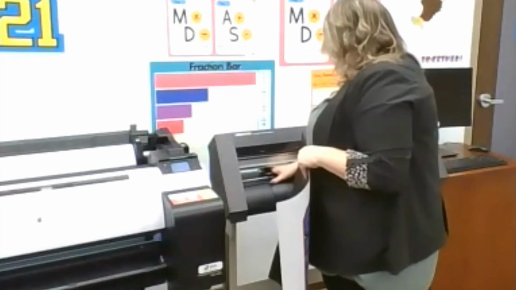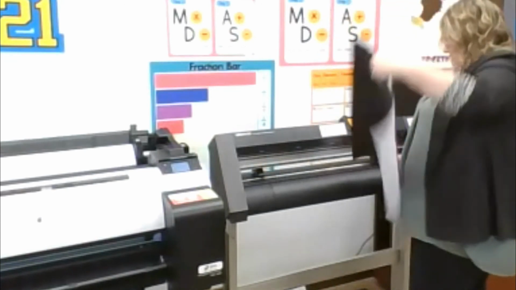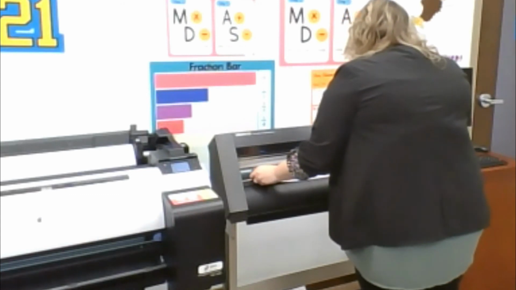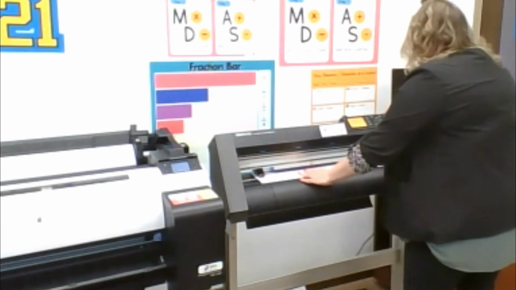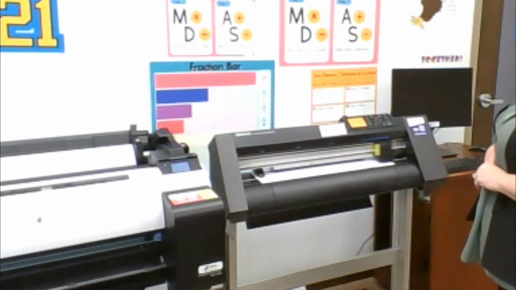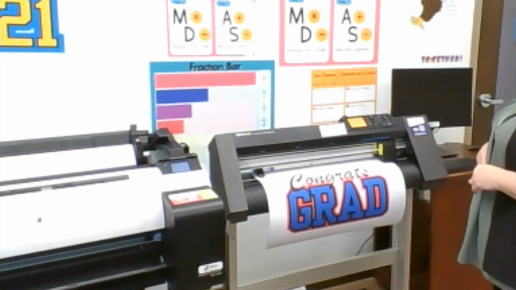Even if you don't have the Magic Cutter, this might be something you would like in the future, because it would make things a lot easier. You wouldn't have to take the time to cut this out. If you don't have the Magic Cutter, you could cut this out by hand. So I'm going to insert this in here. All right, it's going to be 3 for sheet. Now it just reads the size of my paper.